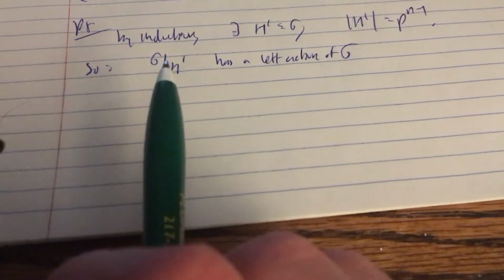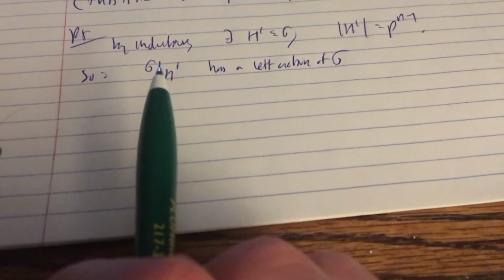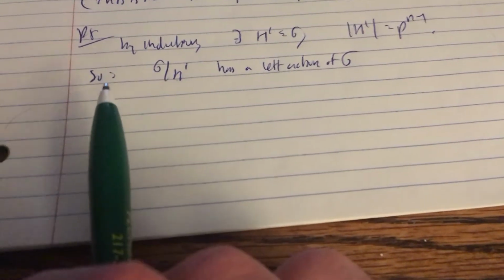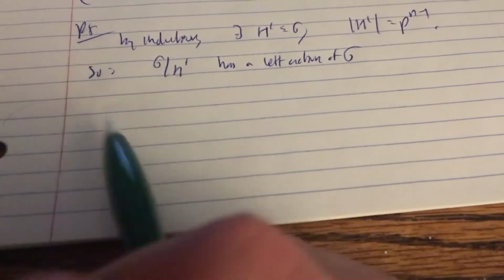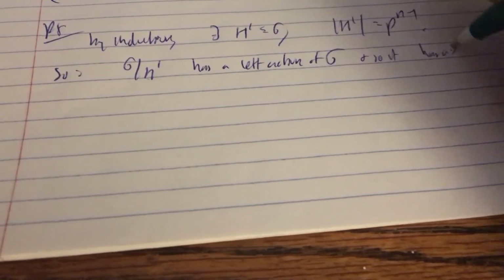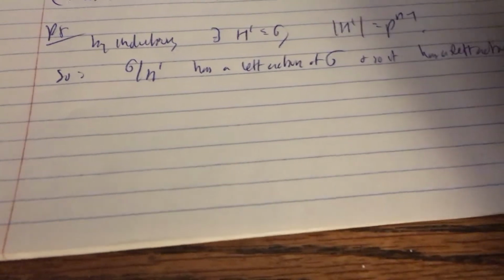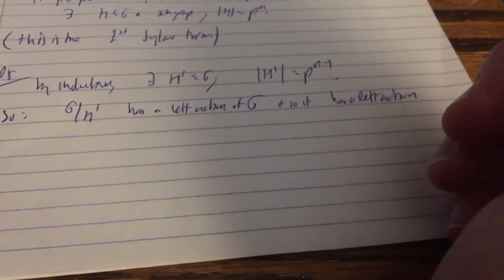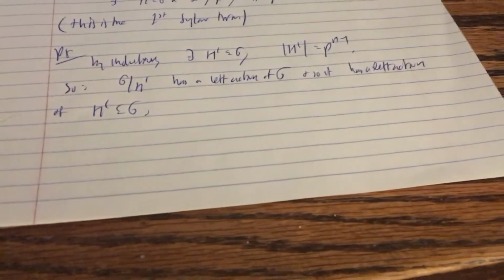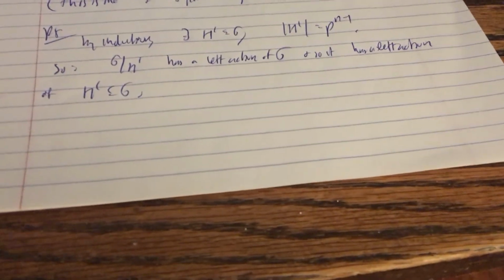And then the resulting thing has a left action by G. I can still take an element of G and multiply it by any coset, any equivalence class, and get another equivalence class. And so it has a left action of H prime in G. That's just tautological. If I have an action of G, I have an action of any subgroup of G on the same set.